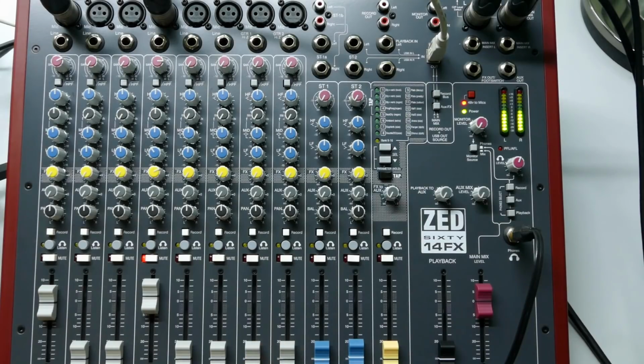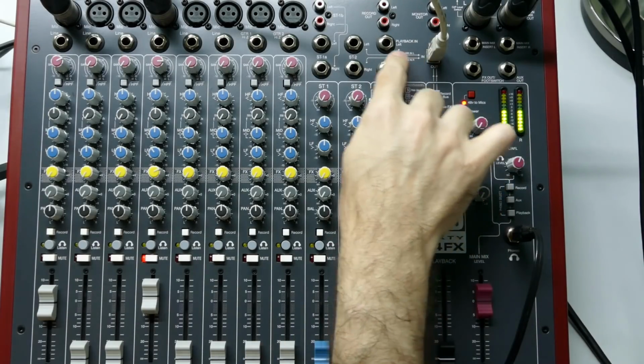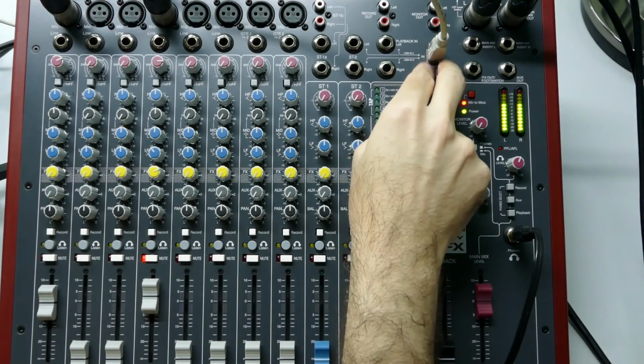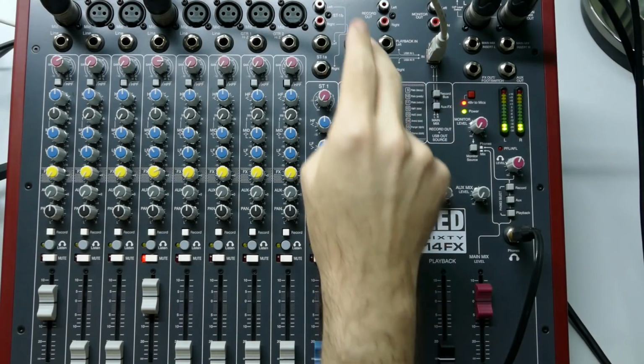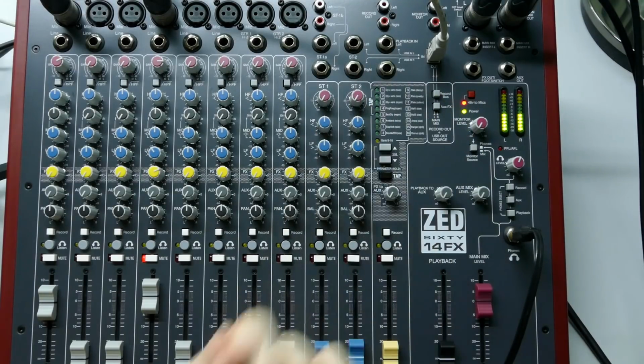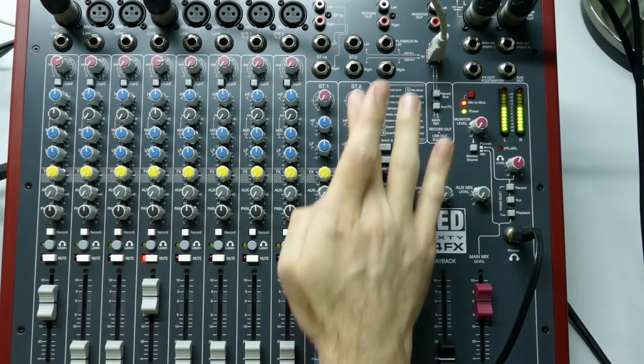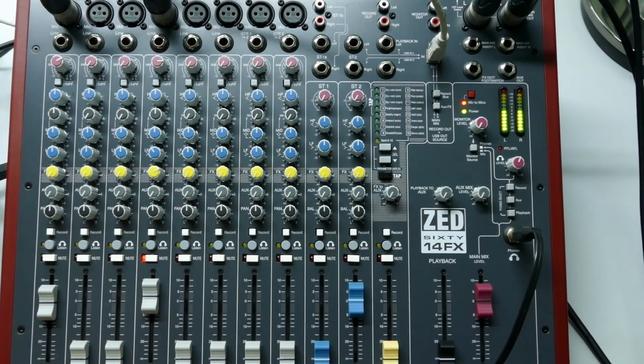However, and this is where things get confusing. You see these arrows here? Essentially, the audio from here, if nothing is plugged into ST2, the audio from the computer will also appear on ST2. Now, if you raise the fader, you don't hear anything. The reason for that is our gain control is all the way down.